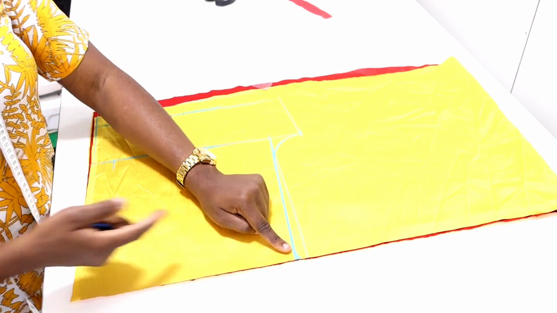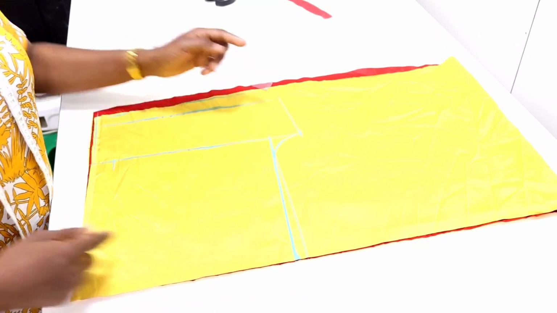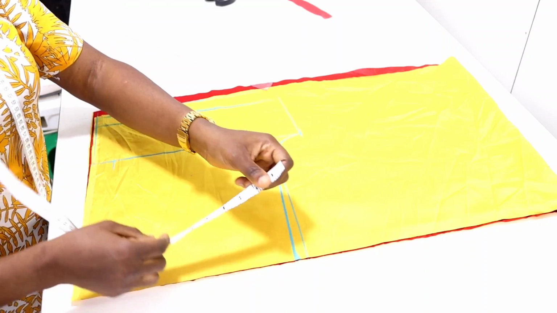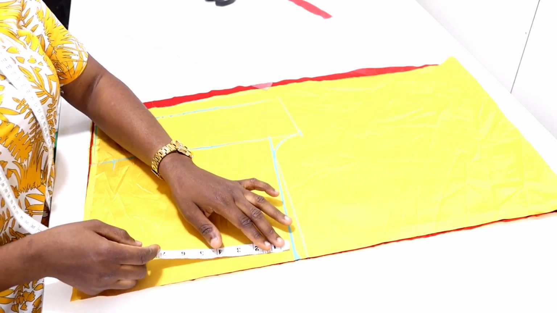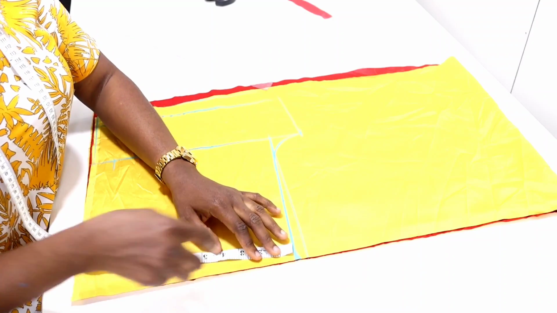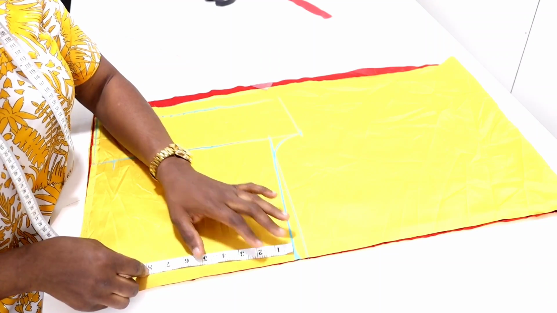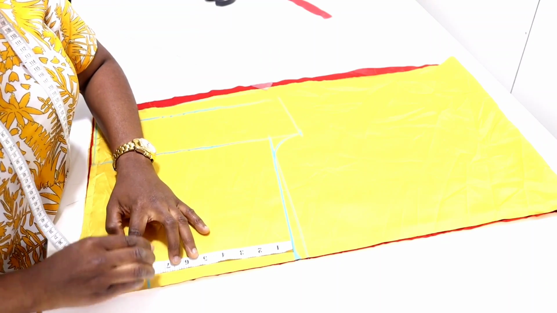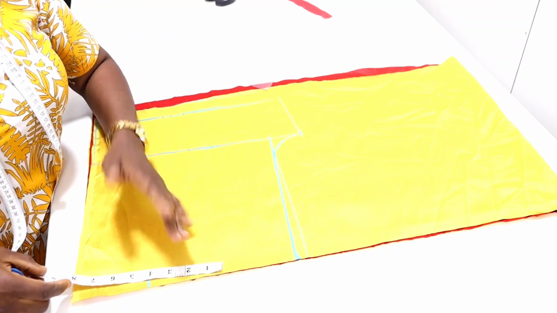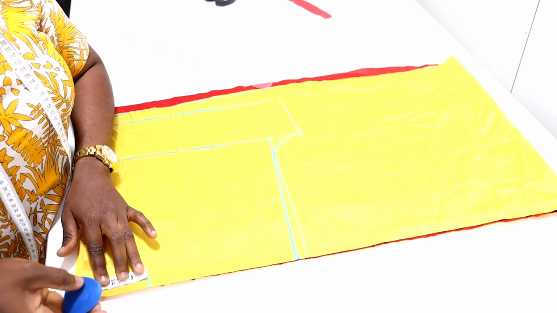So the next thing you want to do now is to put your waist circumference measurement. You're going to be measuring your waist circumference measurement from this line. My waist circumference is 32 divided by 4, that will give me 8 inches. So from this line, I will measure the 8 inches towards this side, this way.